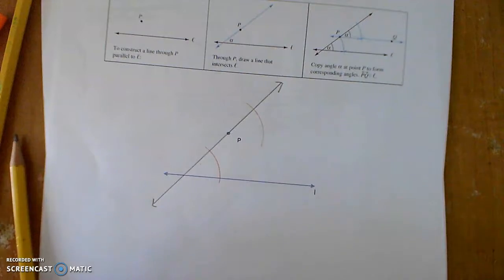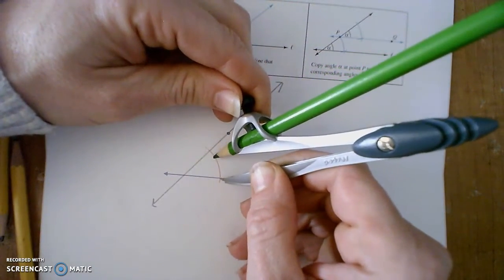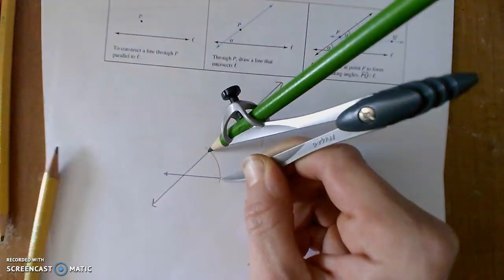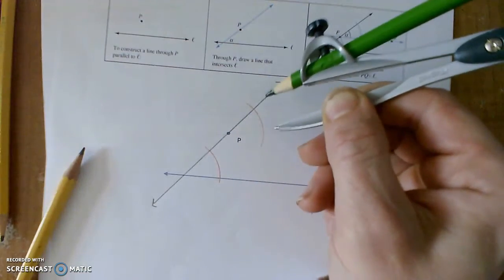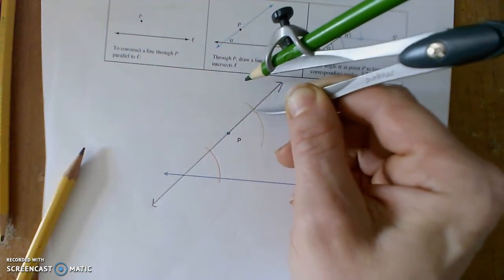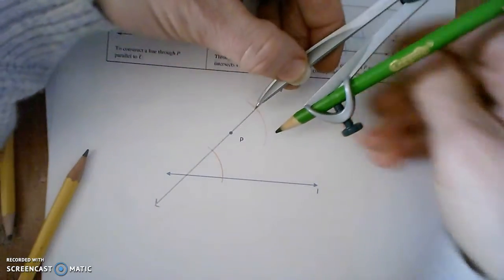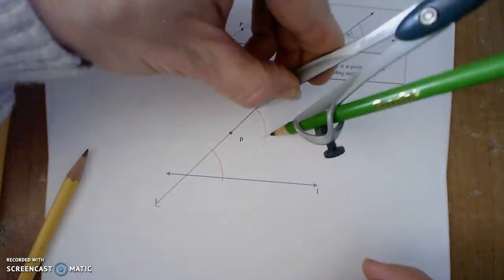Now we need to measure the opening made by my angle. So I'll take my compass and measure the distance between these two intersection points. And now I need to copy that distance up here. But notice I need to know where to put my compass point, and the only reference I have here is this intersection point. So let me just turn my compass around. Put the compass point at that intersection point and draw an arc.